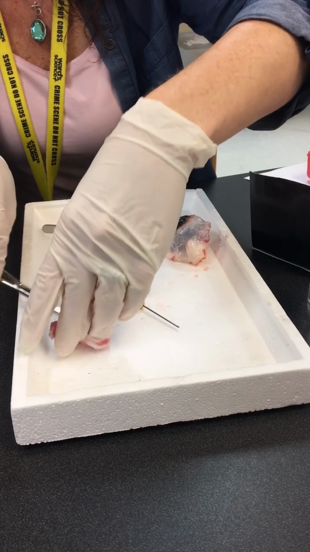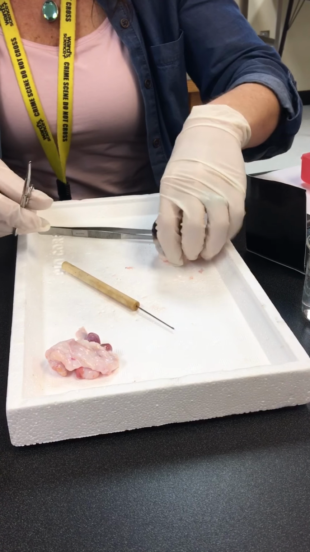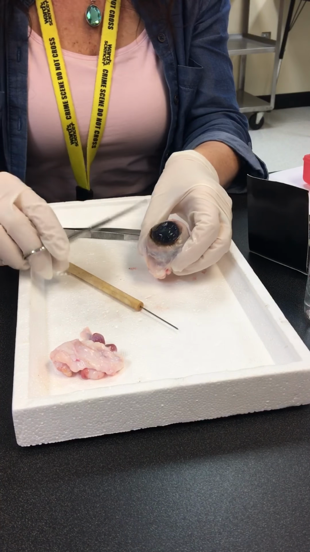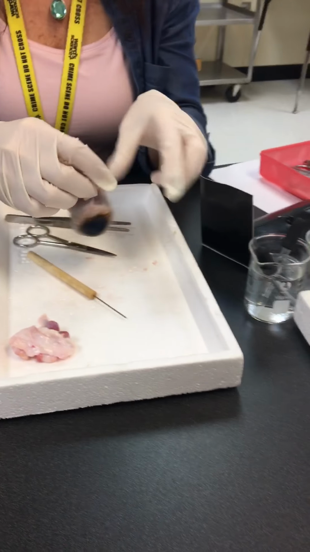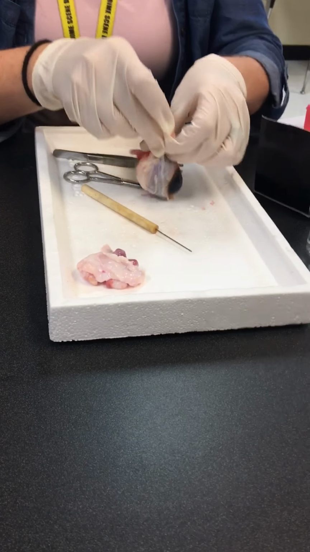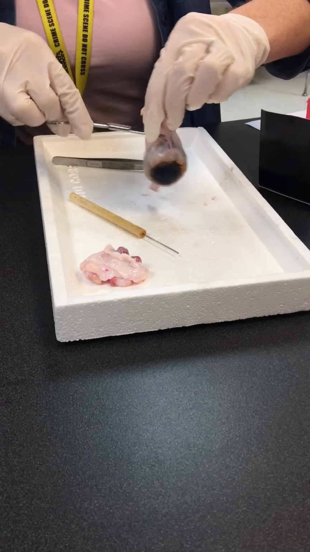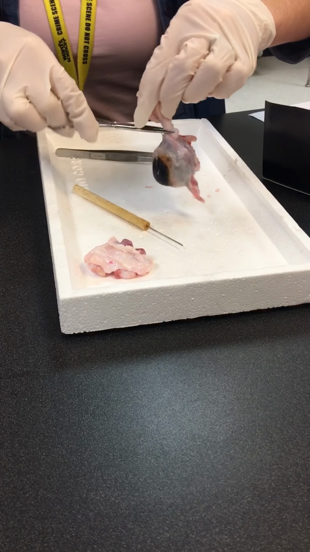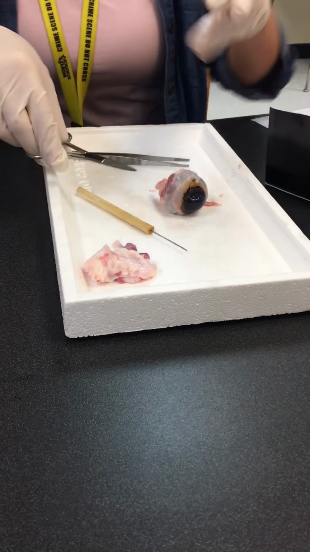I'm just gonna kind of put that aside. Why is it sticking? Because it's getting a little bit dried out, which is why it's doing this, okay? All right. So, let me see if I can, I don't know if I need to cut this or not. I want to get rid of it. So you're gonna actually cut into the eyeball? Yes, we're gonna cut into the eyeball.